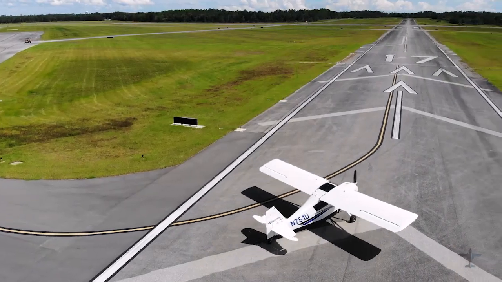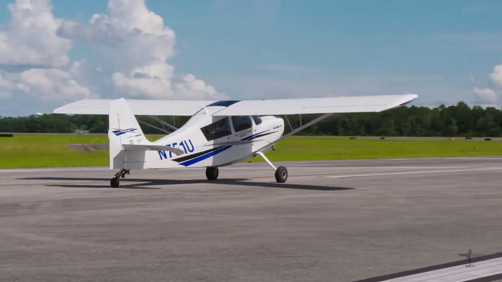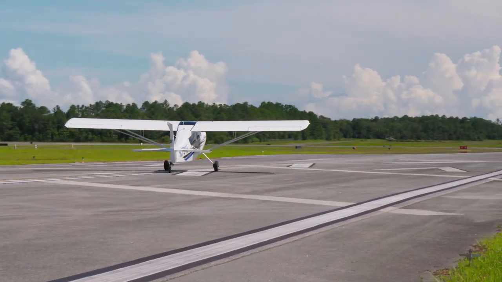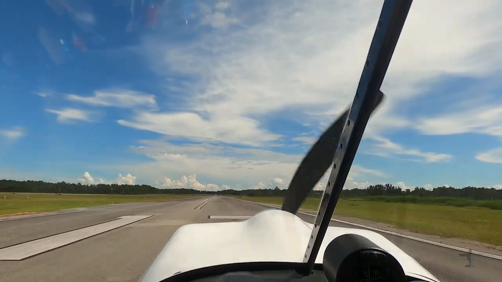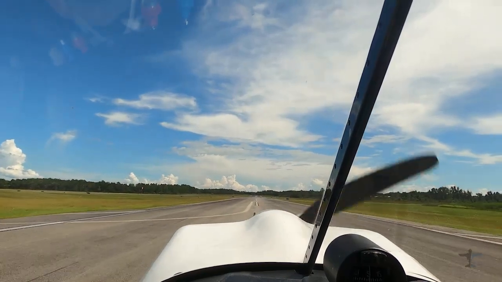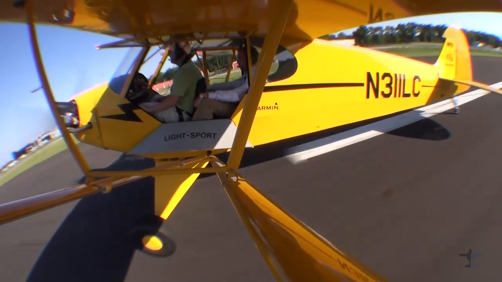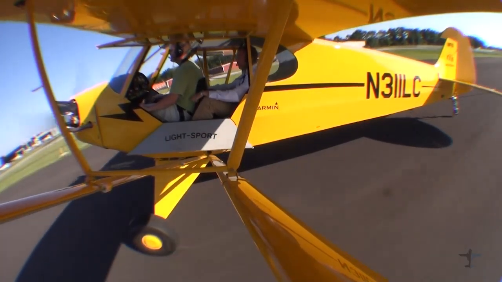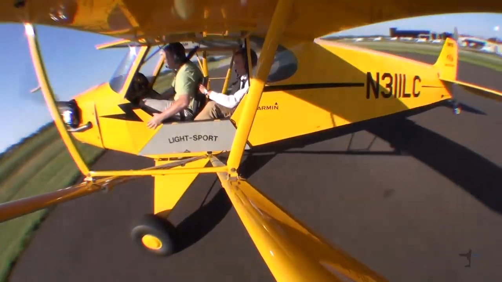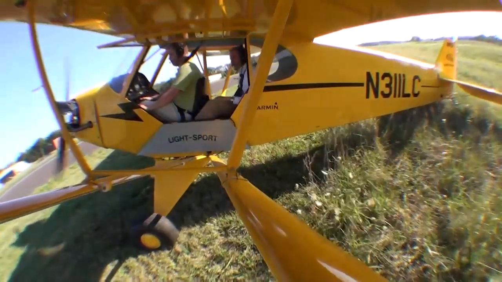To avoid a ground loop, the pilot must respond to any change in direction immediately while sufficient control authority is available to counteract any unwanted movement. This means that the pilot must anticipate the need for corrective control input. Ground loops don't usually result in injuries, except for a bruised ego and a hit to the bank account as a result of damage to the airplane's wheels, landing gear, wingtips, ailerons, and sometimes propeller and engine.